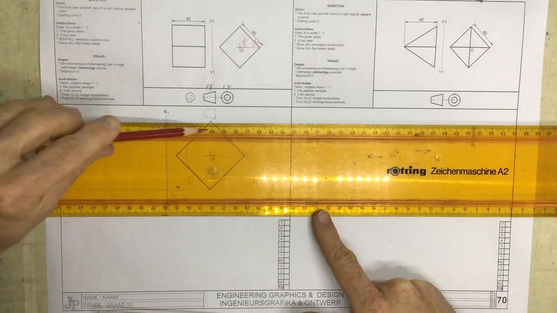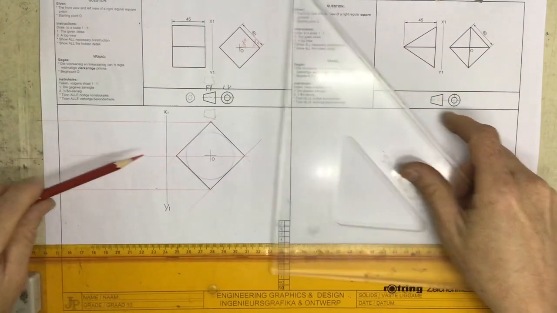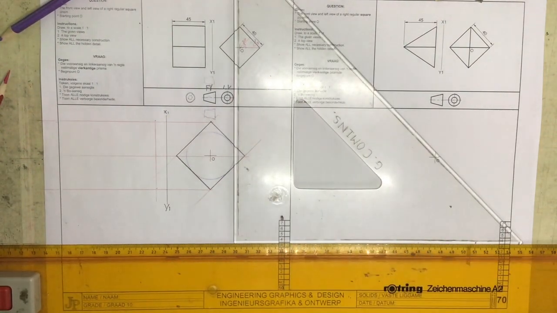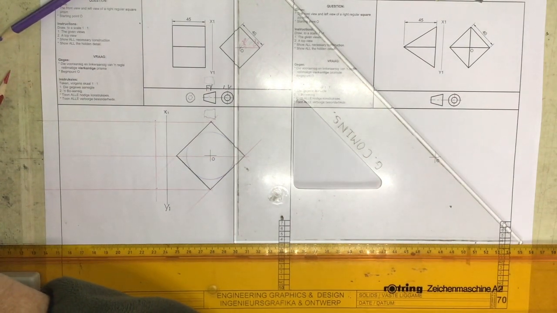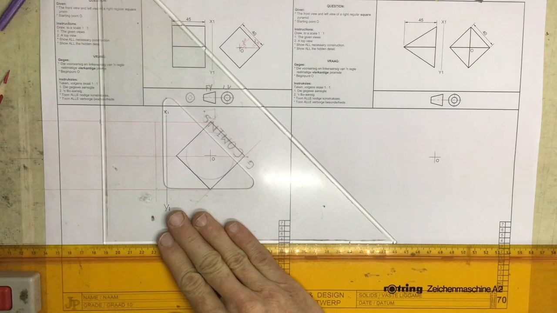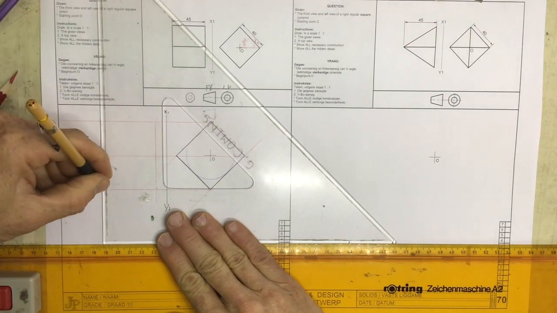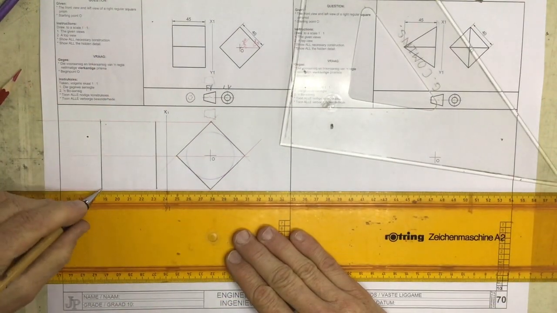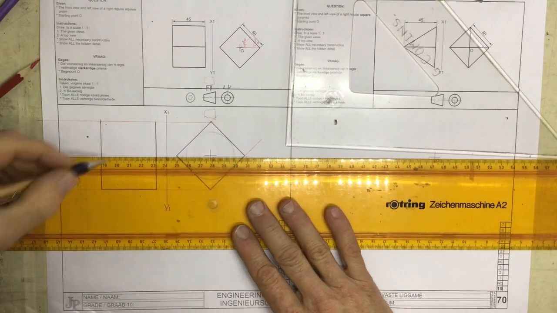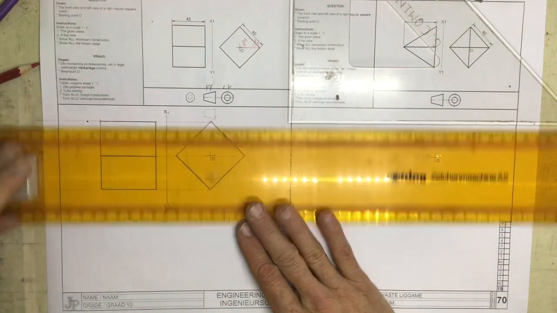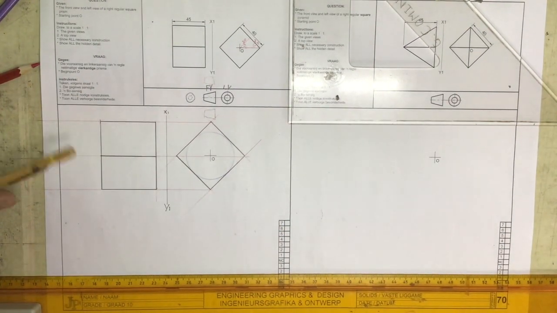Right, and I'm then going to be able to measure 10 millimeters across over here, draw a line coming down over there, and it says that I've got 45 millimeters coming across, so a measure of 45 millimeters using a pair of dividers or a pair of compasses, and measure that 45 millimeters over there. I can then draw in this front view of my object. There we go. Draw that in, draw that in, draw that in.